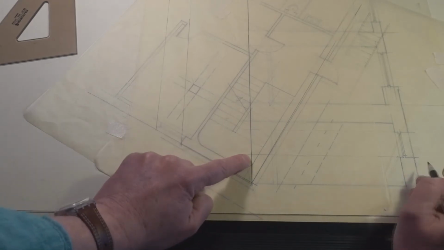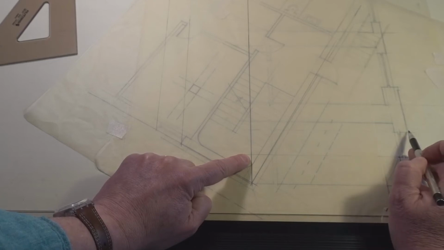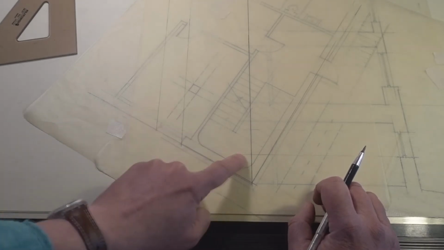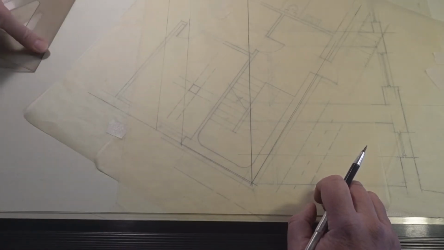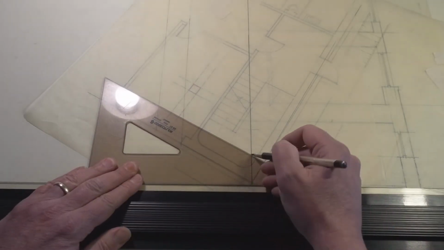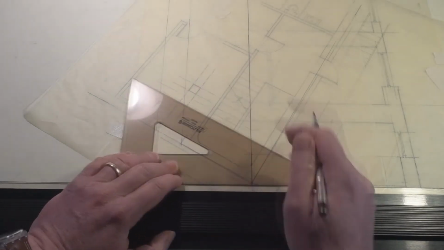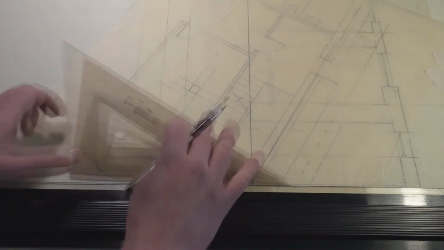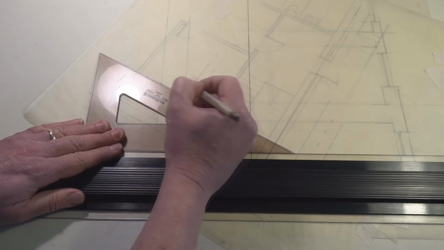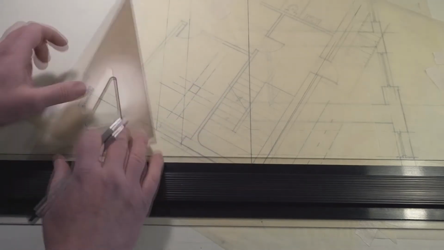And now I know where the height of the bottom of that window and the top of that window would be if it were on this corner. It's not, it's over here, but now we've got those heights there, and I can just use my triangle here at 30 degrees and carry those guidelines right over to there. And now I've got basically where that ground floor window is. I'm not going to worry too much right now about the details of that window, but I'm going to firm up those lines a little bit.